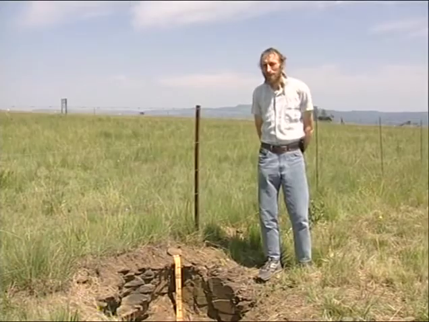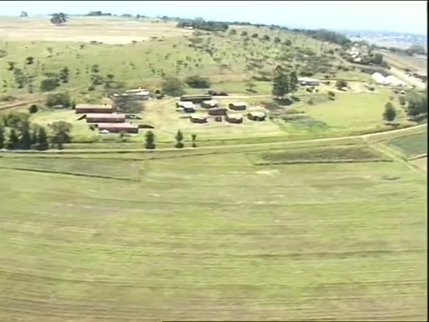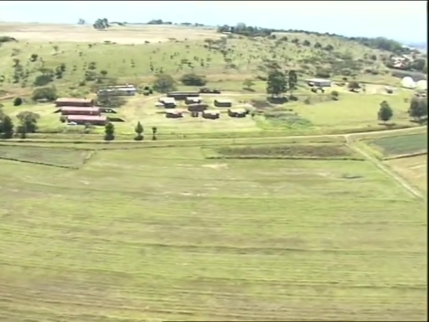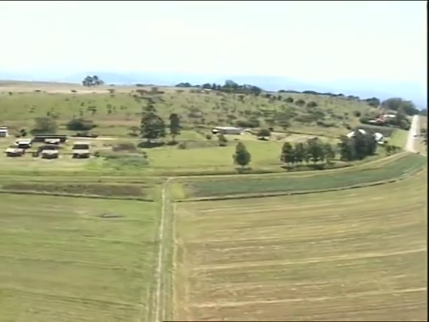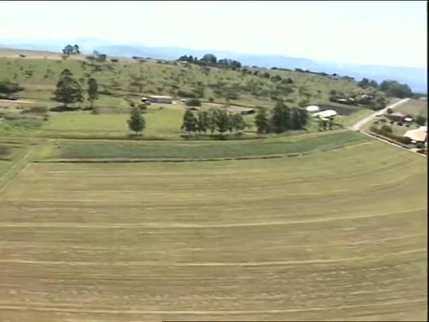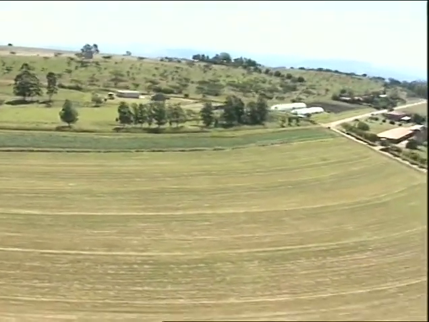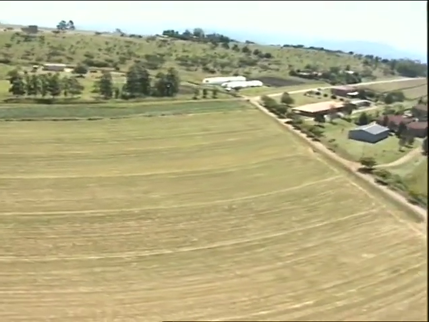This practical is to look at a range of different soils and to use the properties that we can see in those soils in the field in order to predict the way that the soils can be used or managed. This practical takes place at the University of Natal Research Farm, Ukulinga Farm, which is situated in an area of what we might call semi-arid climate.